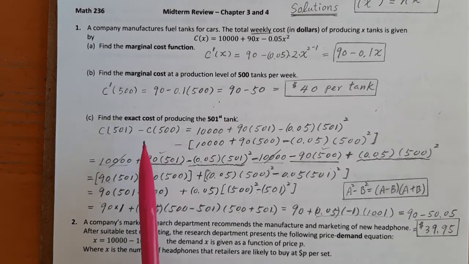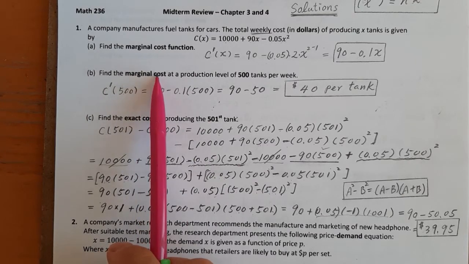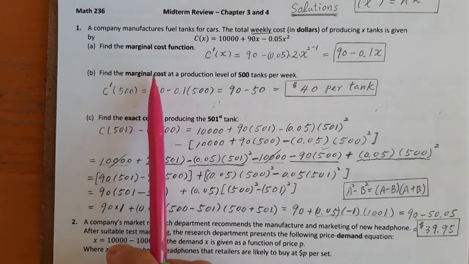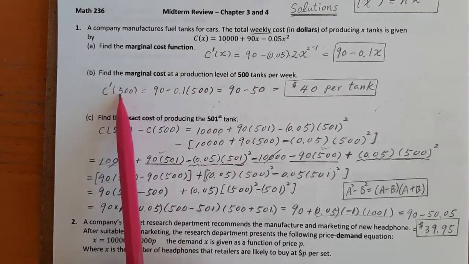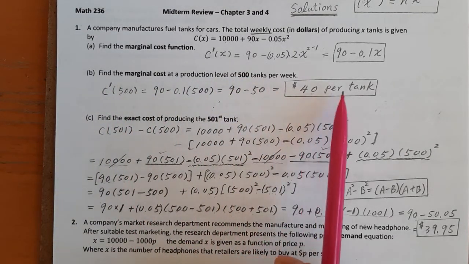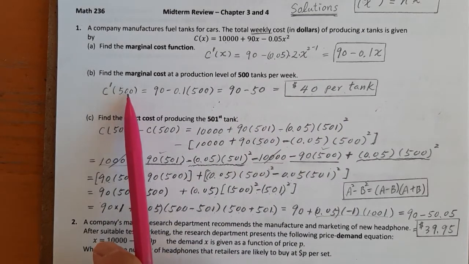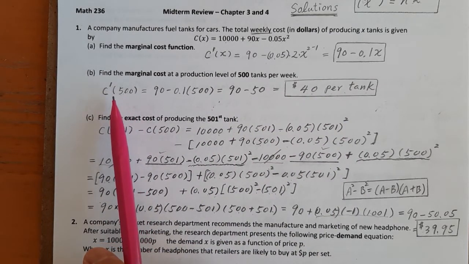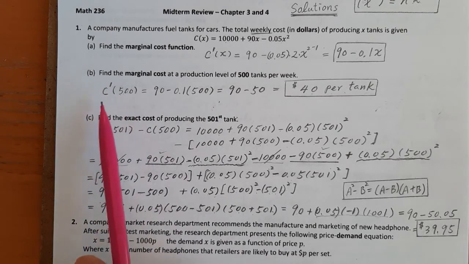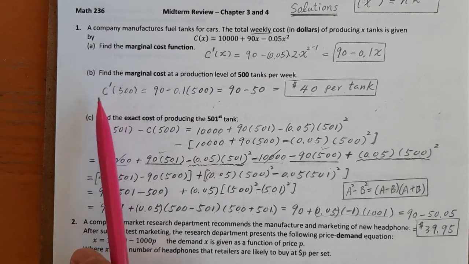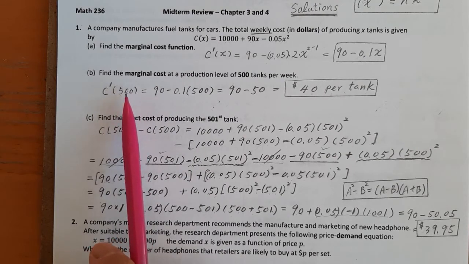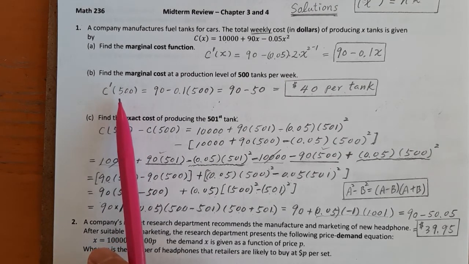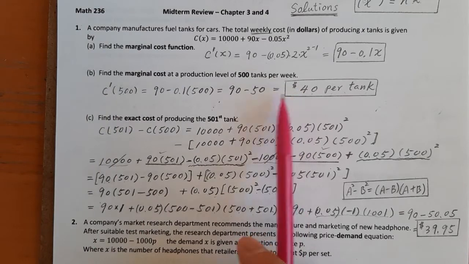And if we use the marginal cost at 500 tanks, then the cost increases by $40 after 500 tanks are produced. The next tank: the first derivative of the cost function at the 500 level means the increase rate, because it's positive.